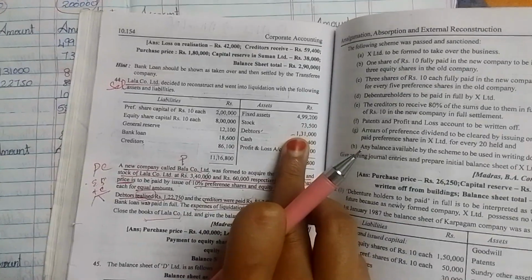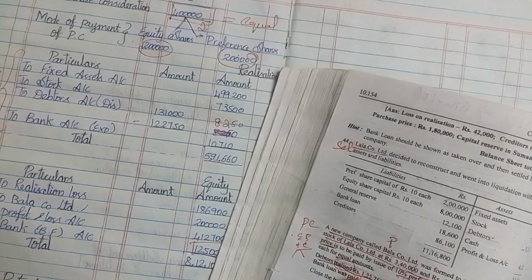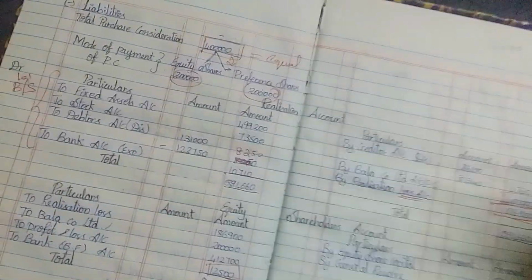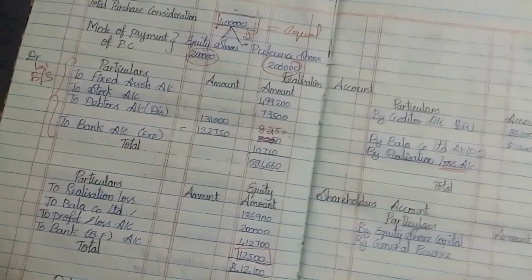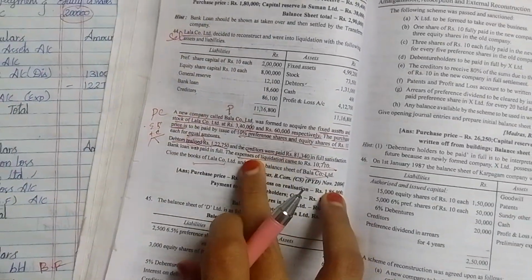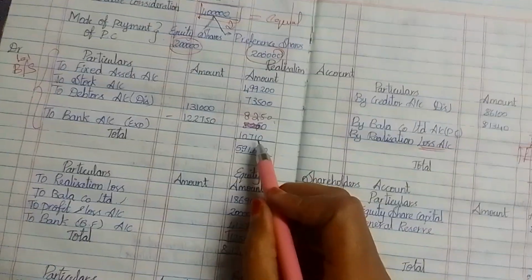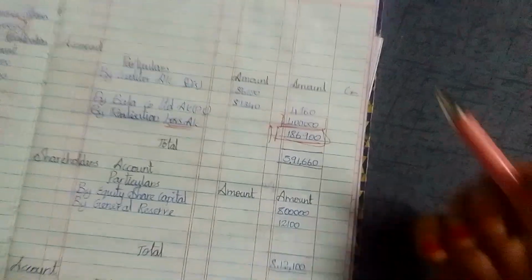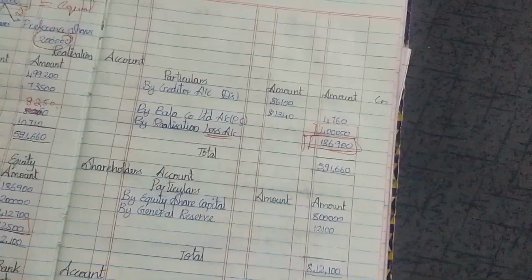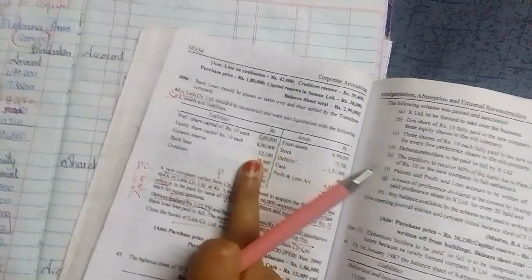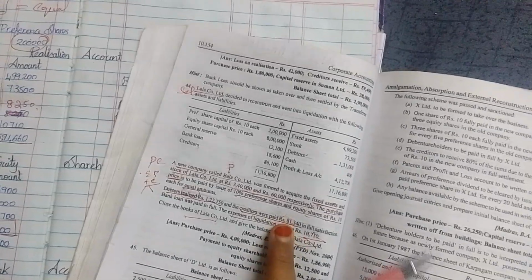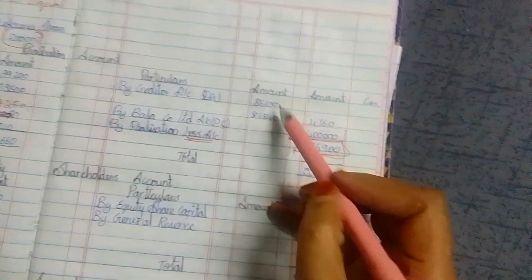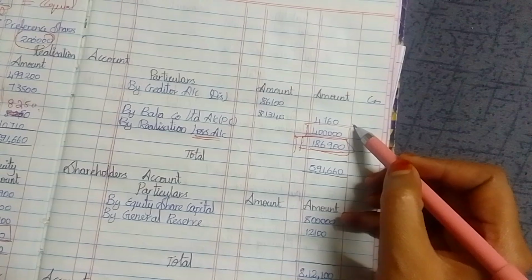From 1,31,000 minus 1,22,750, the value will be 8,250. Next, the liquidation expenditure they have given, 10,710. Now the liability side: creditors similarly have a discount, so the creditor value was 89,100 minus 81,340. If you subtract, you will get 4,760.